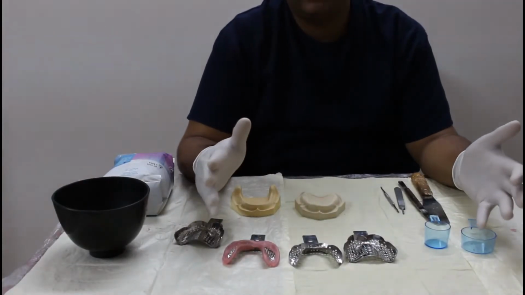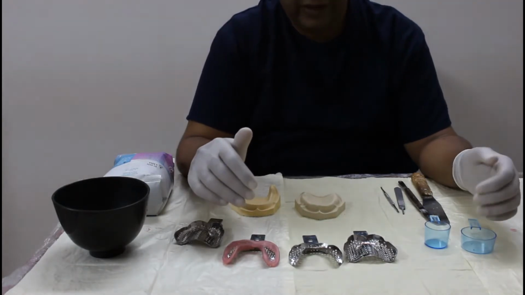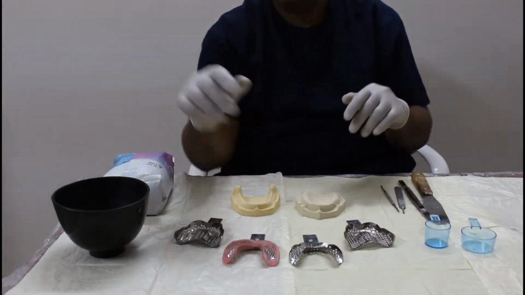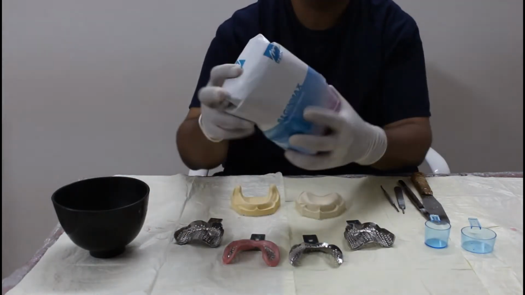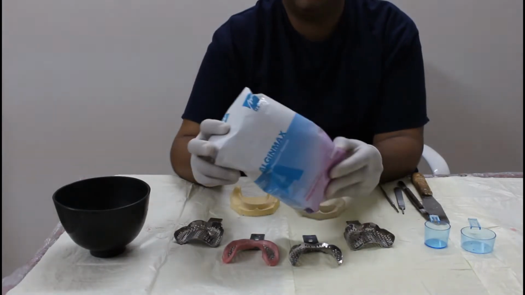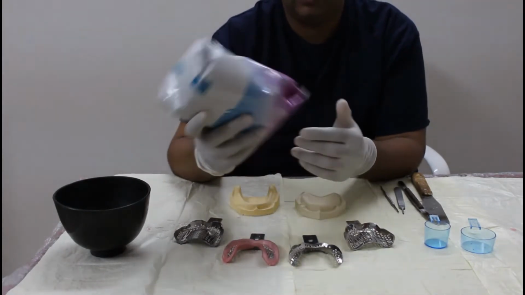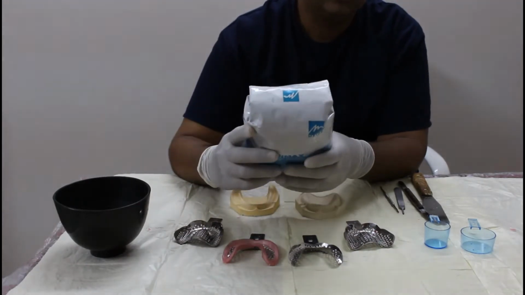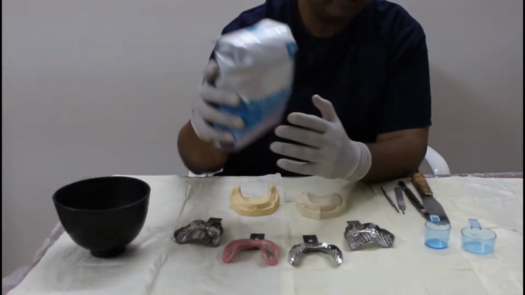Today we will make an impression with alginate. So we have perforated trays, we have a packet of alginate. It's an irreversible elastic impression material. It comes in powder form. We have to mix it with water so we get a gel form.